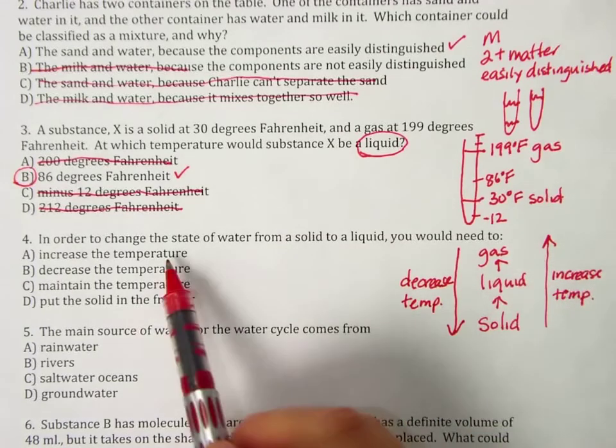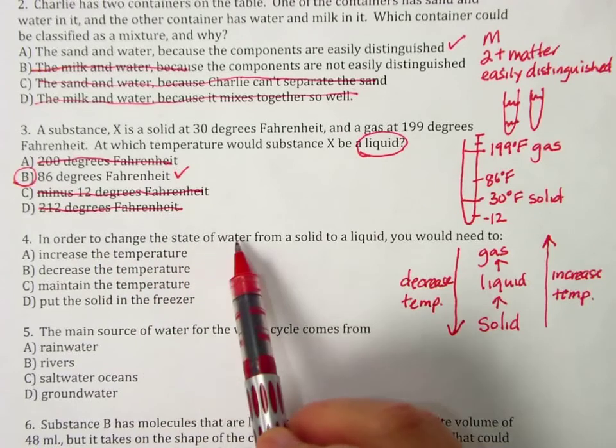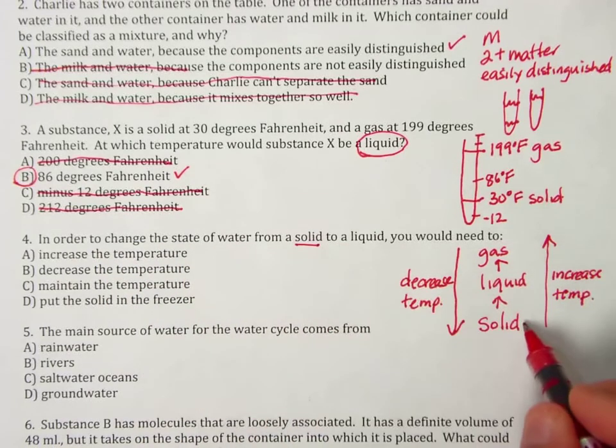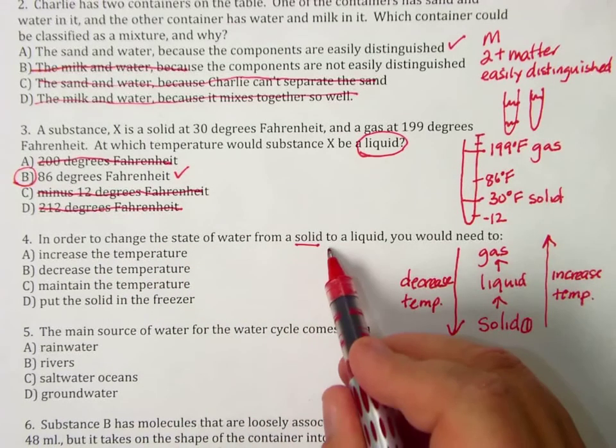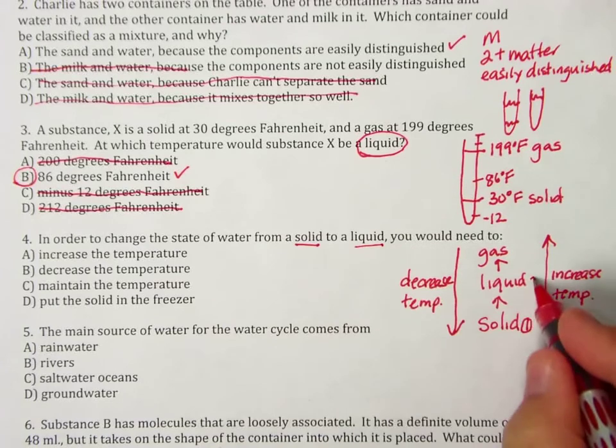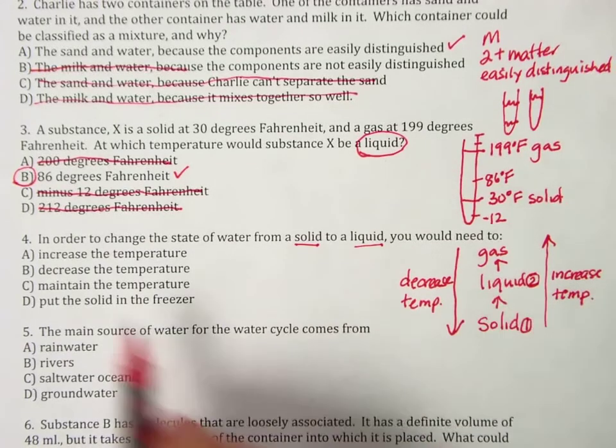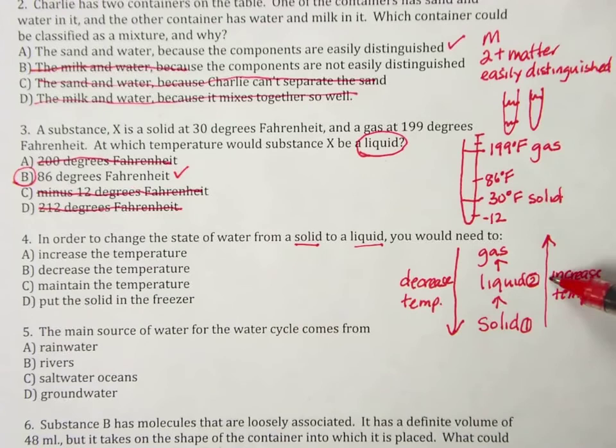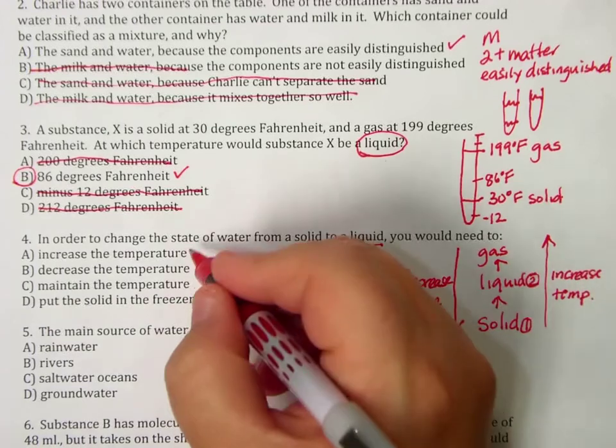Okay, so it says in order to change the state of water from a solid, so we're starting off here, to a liquid, so we're ending up here. So we go from 1 to 2. You would need to increase the temperature. Well, is that correct? Yes, that's our choice.